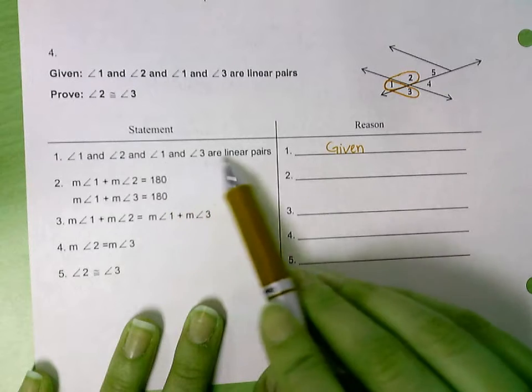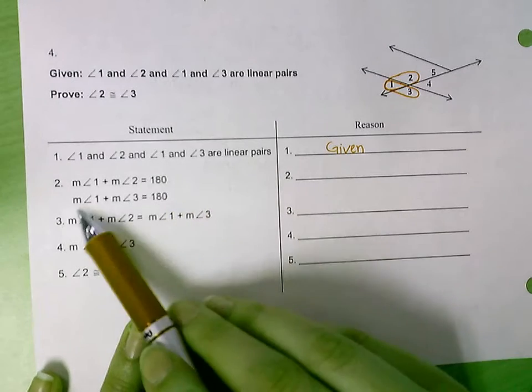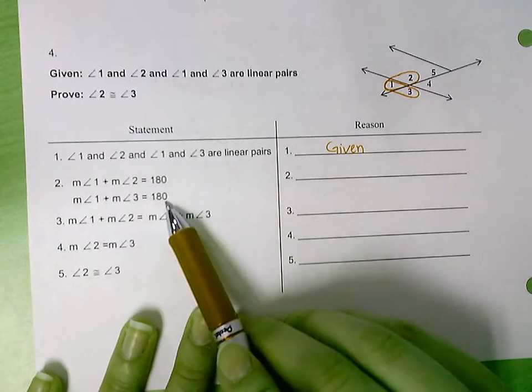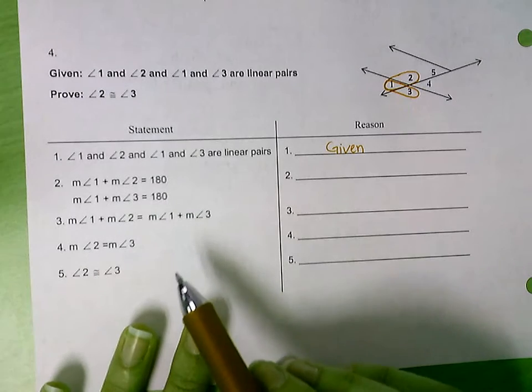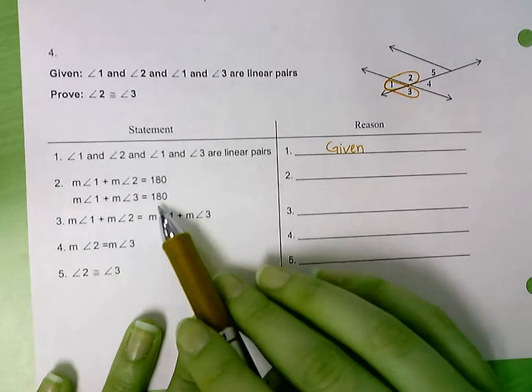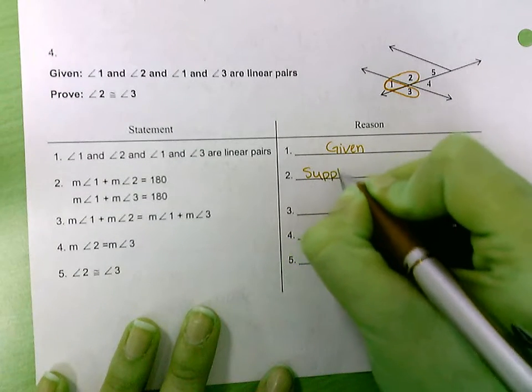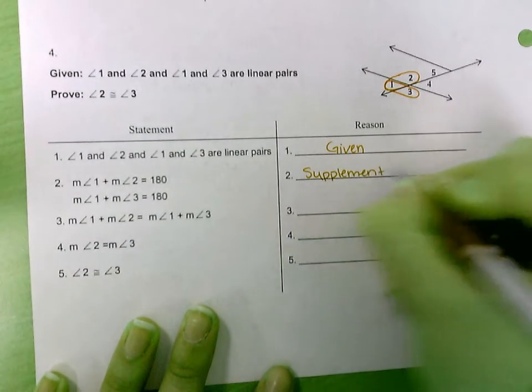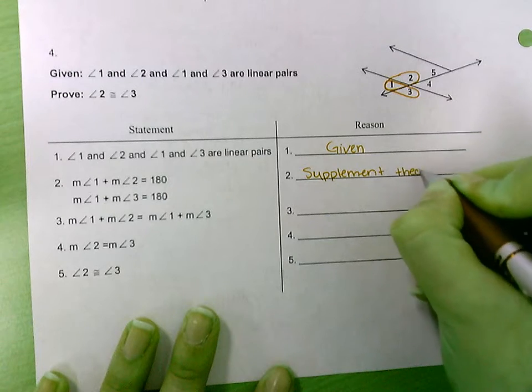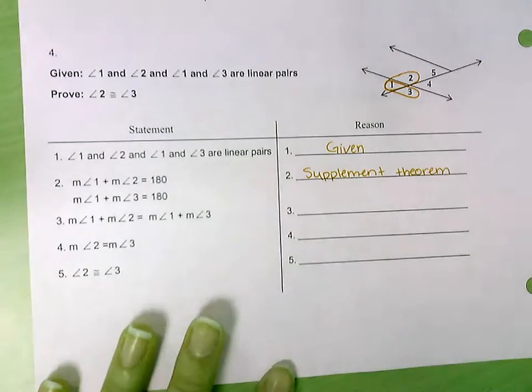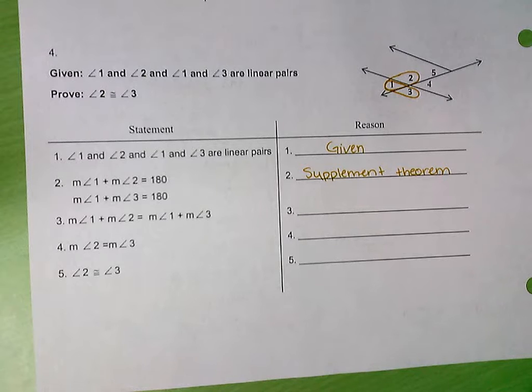Same thing with 1 and 3. They're a linear pair, so they must add to be 180. Since they are a linear pair and adding to 180, that is the supplement theorem, not the definition of supplementary angles. It said they were a linear pair, so it must be the supplement theorem.